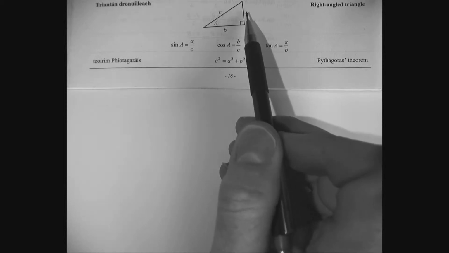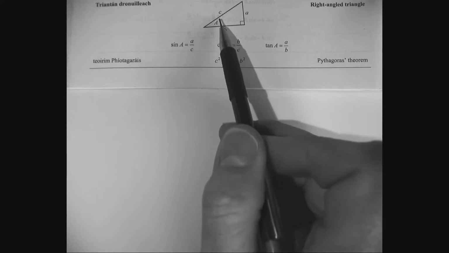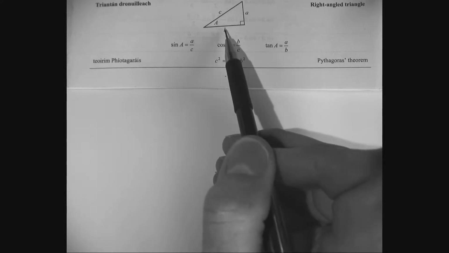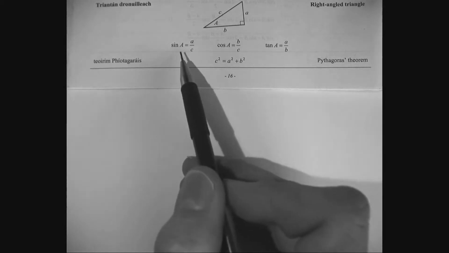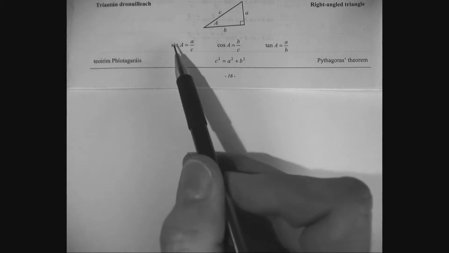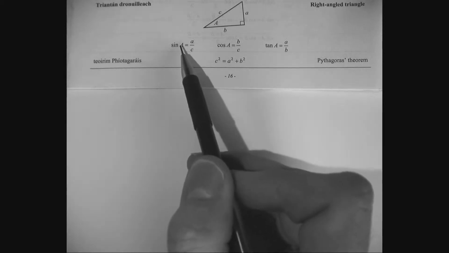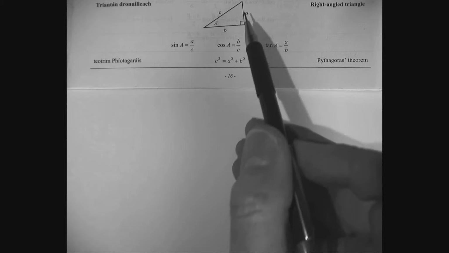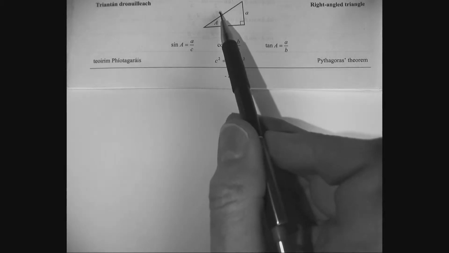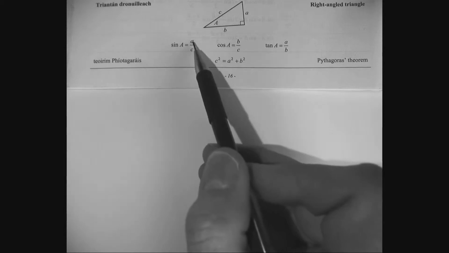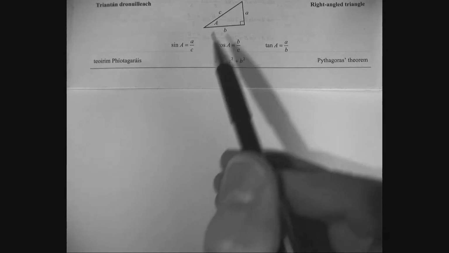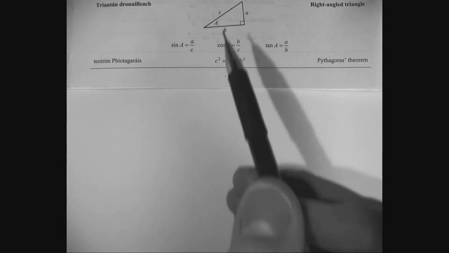Side little a is opposite the angle capital A, and side little b is adjacent to the angle capital A. The definition of sine, cosine and tan. The sine of the angle A is equal to the opposite over the hypotenuse. Sine of the angle A is equal to a divided by c, the opposite divided by the hypotenuse.